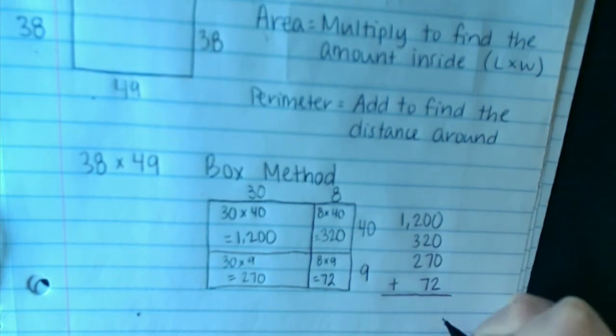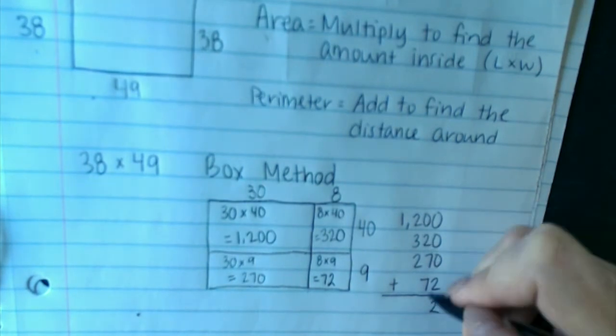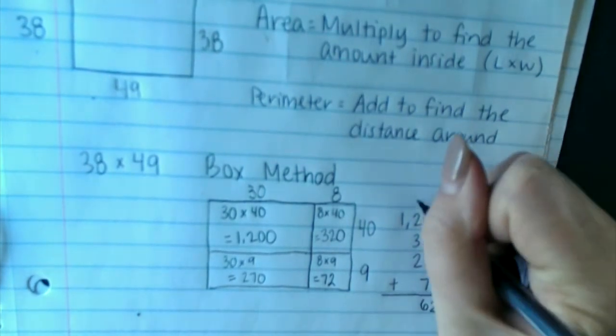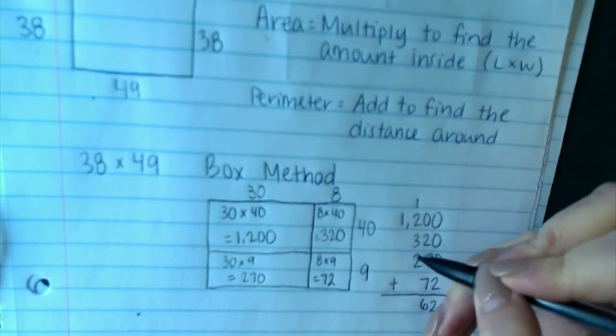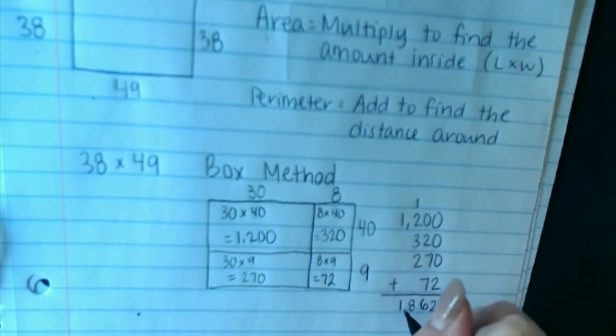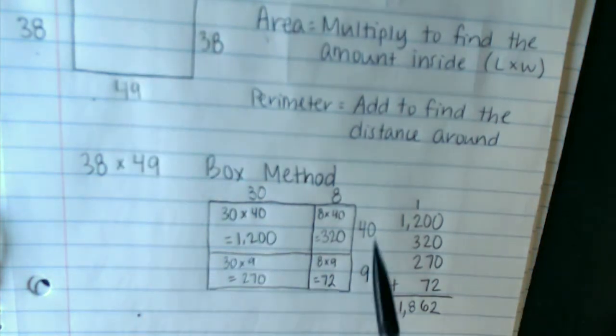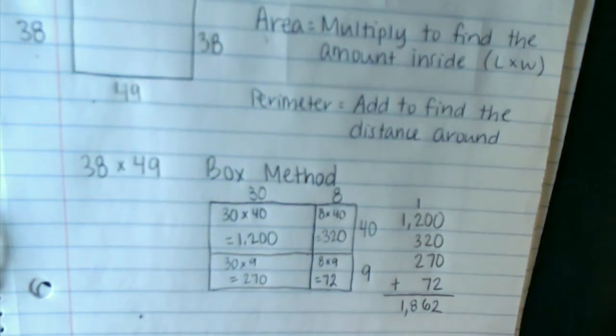0 plus 0 plus 0 plus 2 equals 2. 7, 8, 9, 10, 11, 12, 13, 14, 15, 16. 3, 4, 5, 6, 7, 8. And 1. So I have figured out the area of my original using my box method. My answer is 1,862.